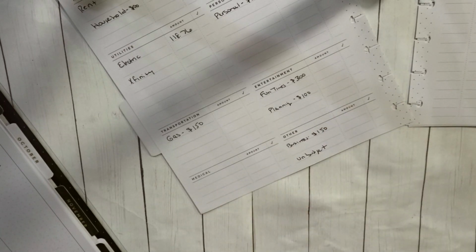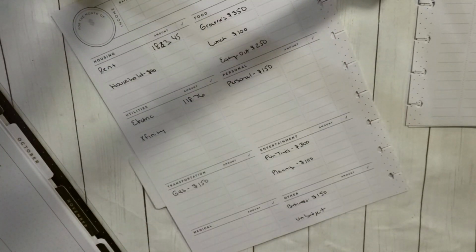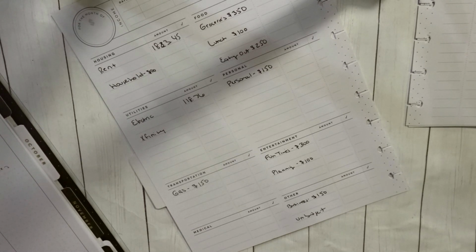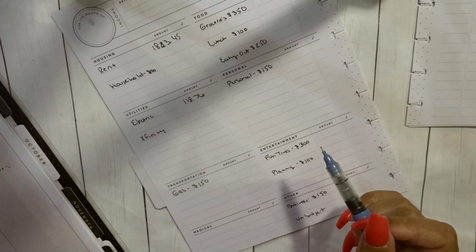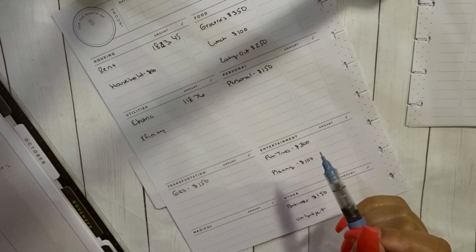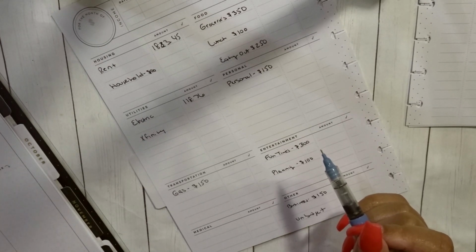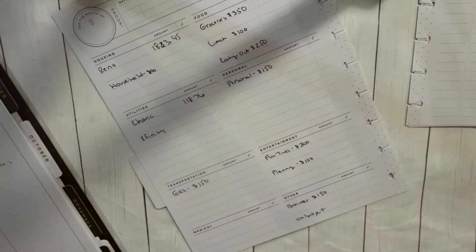I feel like I'm missing something here. I'm looking back and I think I got everything. I think it's just the way I did the layout and that's why it looks like I'm missing some stuff. I'm going back and looking at my previous ones, and, excuse me, oh, coffee. Let me do coffee.